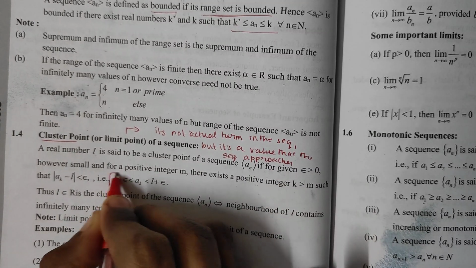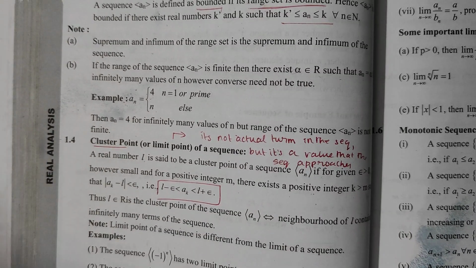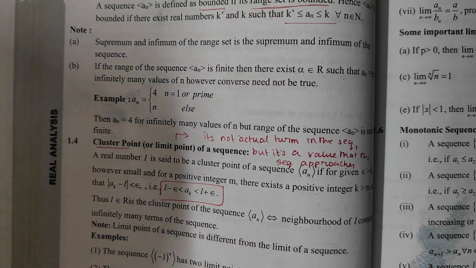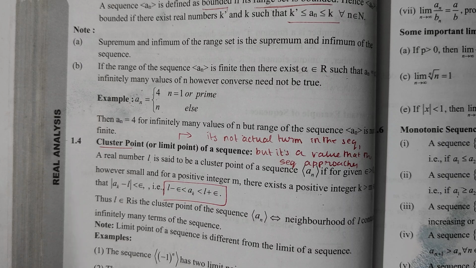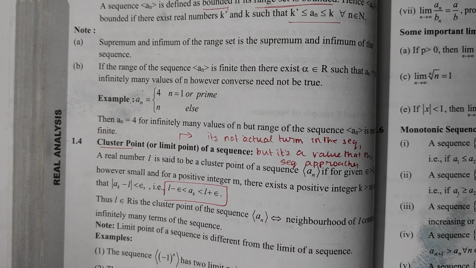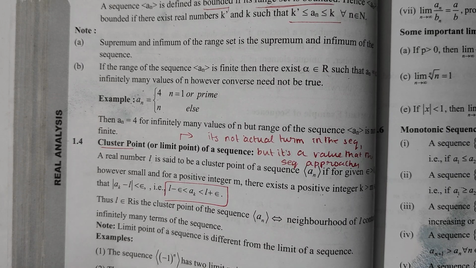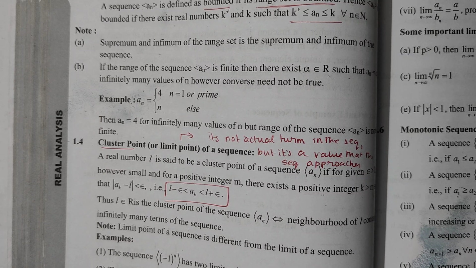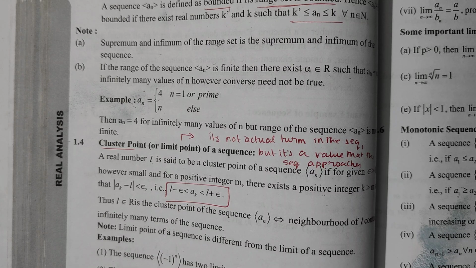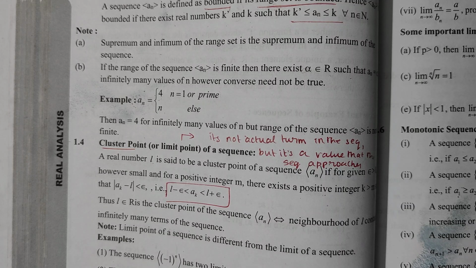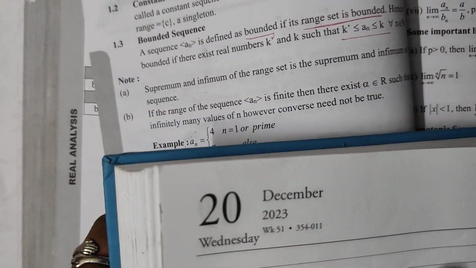Okay, this is very important. We are going to see the limit point of a sequence. For that, what definitions have they given? Most of us used to memorize those things in our previous class, but there is no need to memorize them. We will get to the point. Understood?